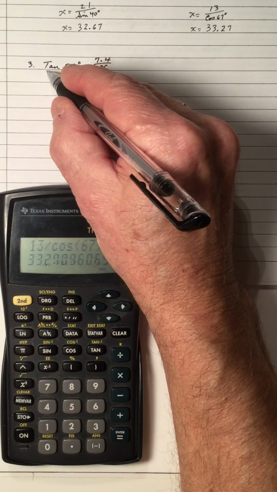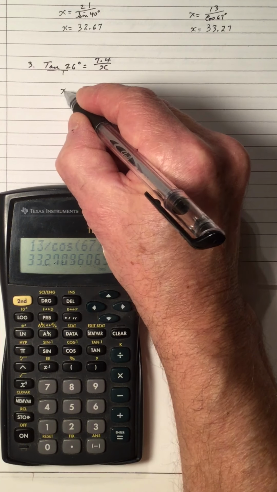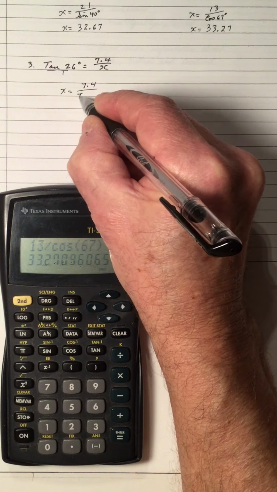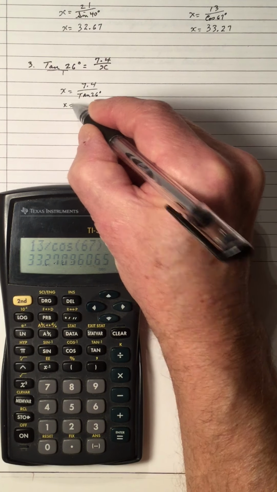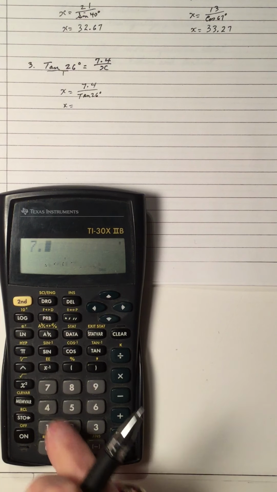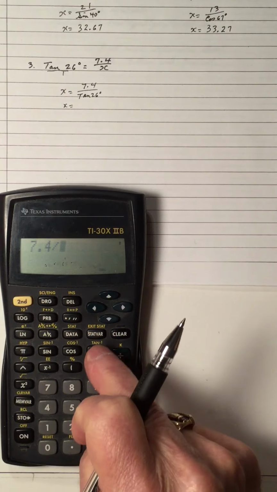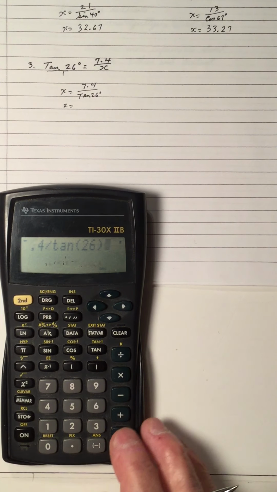And again, this one, let's push this up. If I put it over 1, I can see that x is times this, but I'll go x is equal to 7.4 divided by tan 26 degrees. So x is equal to 7.4 divided by tan 26, in a bracket.